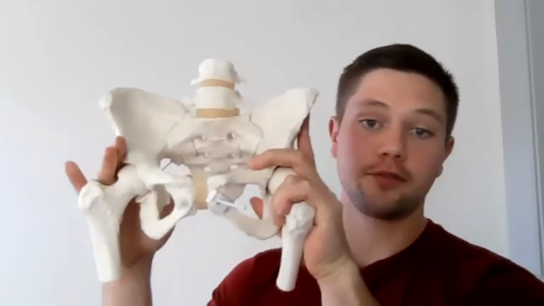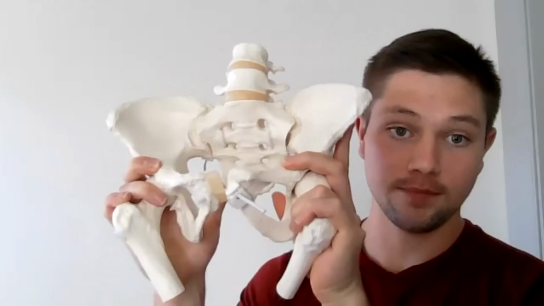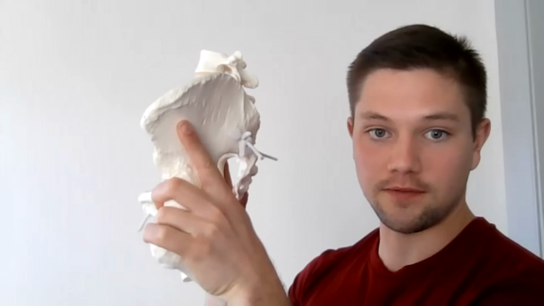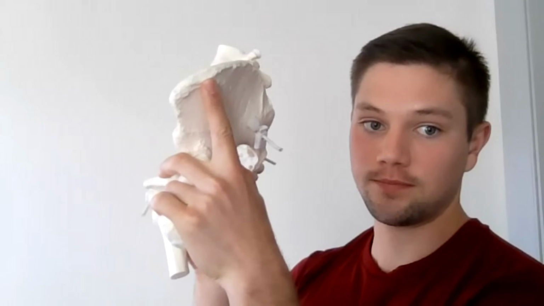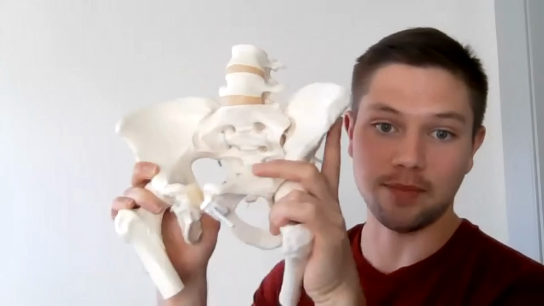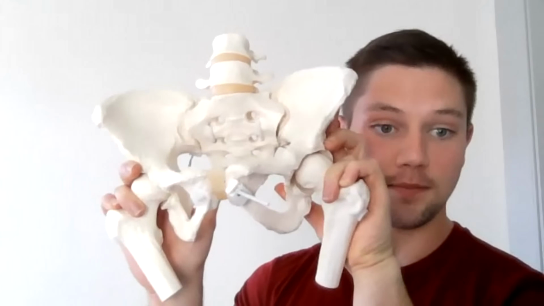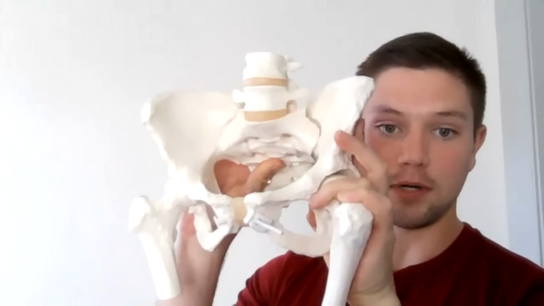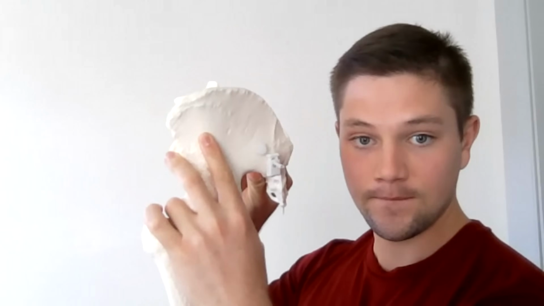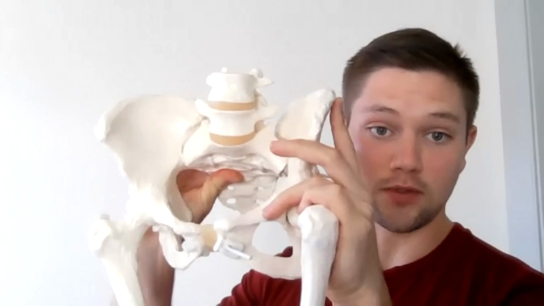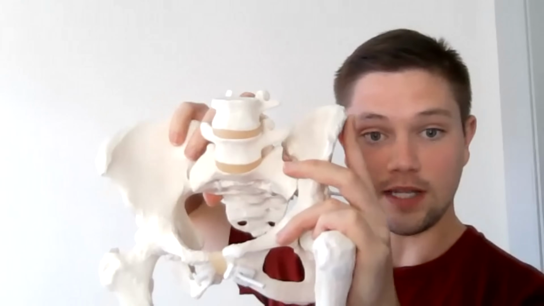So we have sacrum tipping back, extension, right? Look at what the innominate bones do as a result of that. Flexion, abduction, external rotation of the innominate bones as the sacrum tips back. And the femurs will follow suit, as we see in a second. Or we could have this bone come forward, and then these bones have to rotate in. Adduction, internal rotation, extension of these bones, but flexion of this bone, the sacrum.